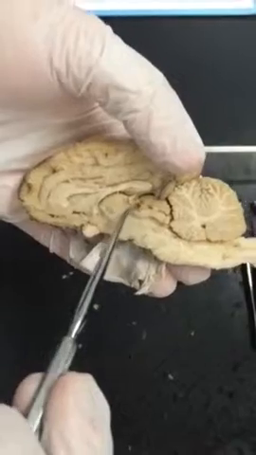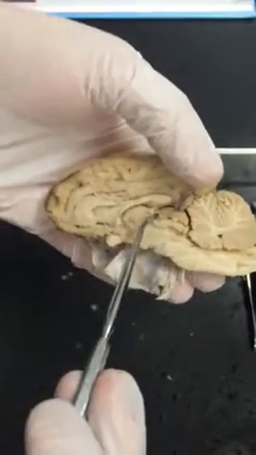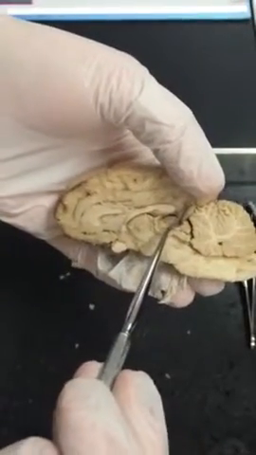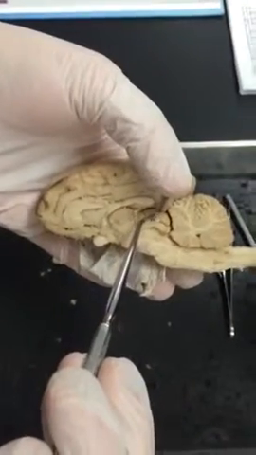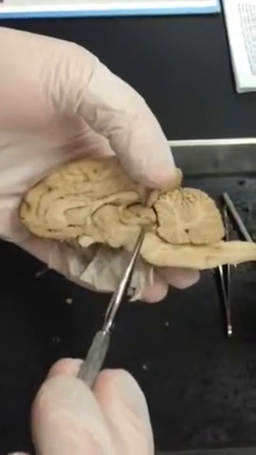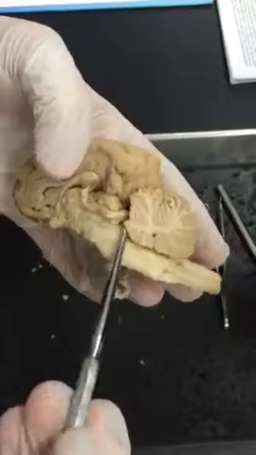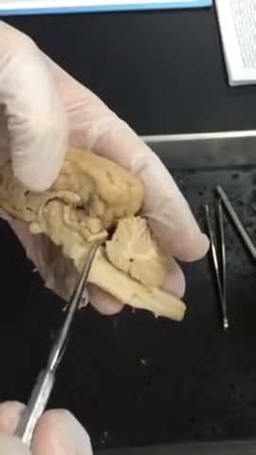Right here you have your pineal body, and up here you have your superior colliculus and then your inferior. A little bit harder to see, but it's right there.